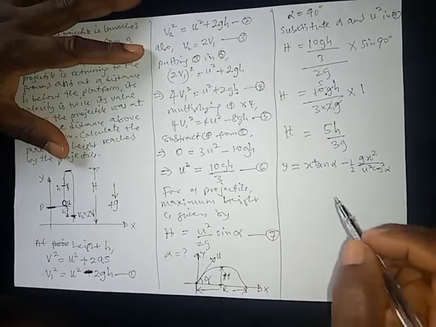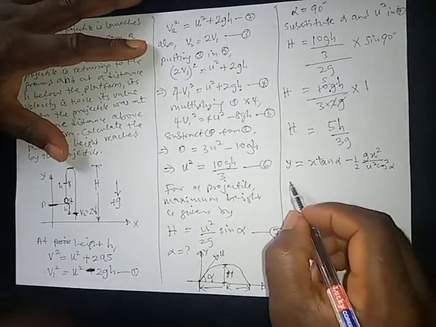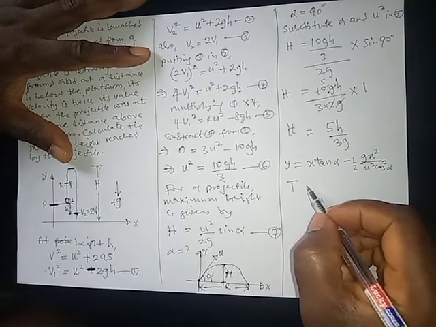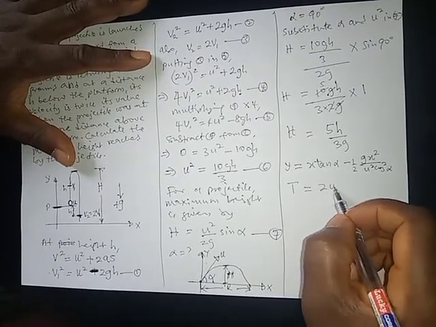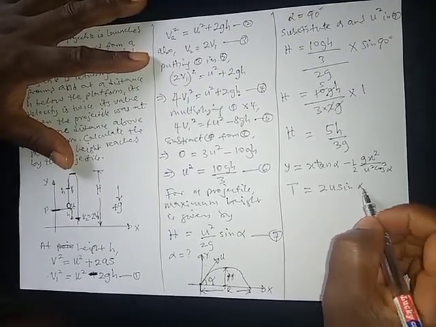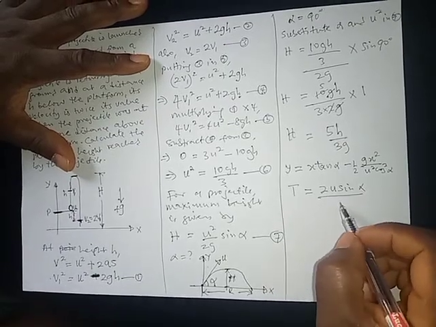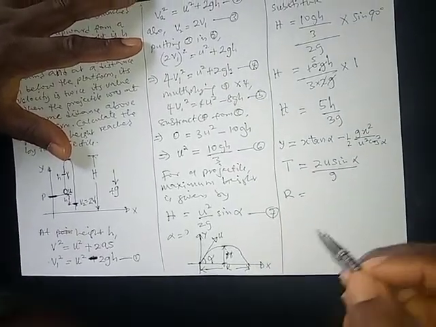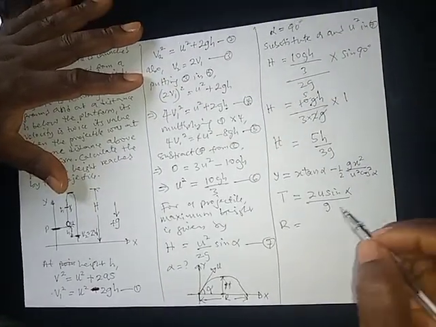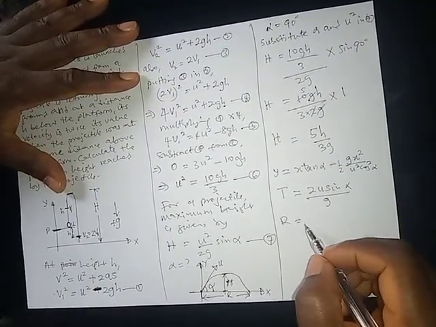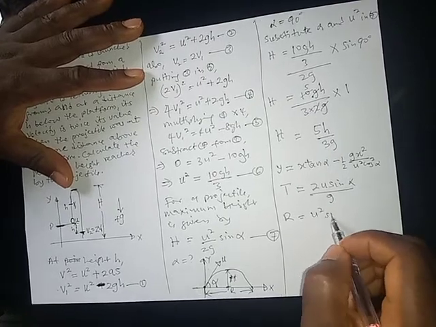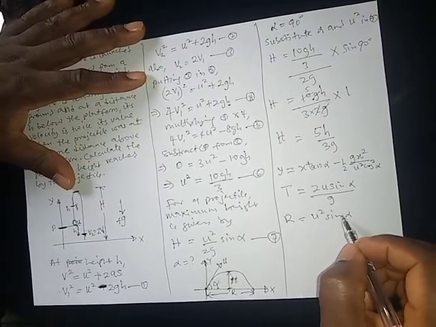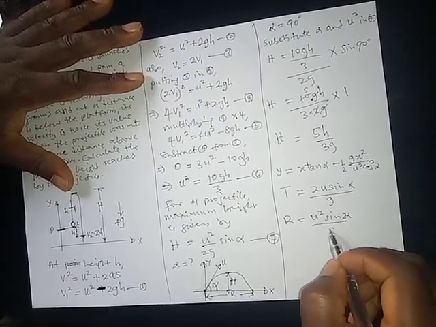And again, we can also talk about the time of flight of the projectile, which is equal to 2u sine alpha divided by g. So finally, the range r, which is the horizontal distance covered by the projectile, is equal to u squared sine 2 alpha divided by g.